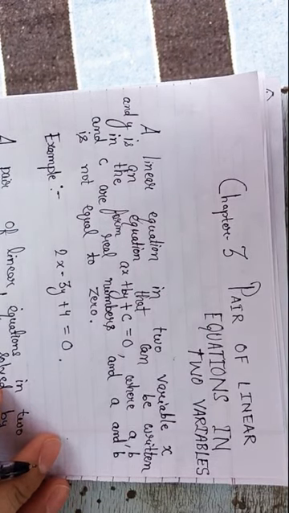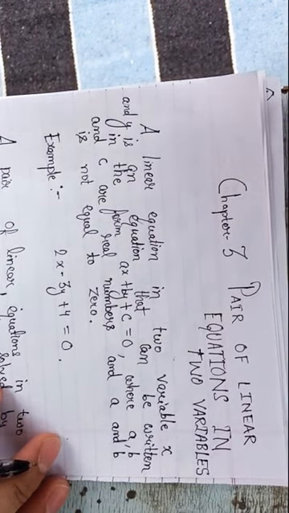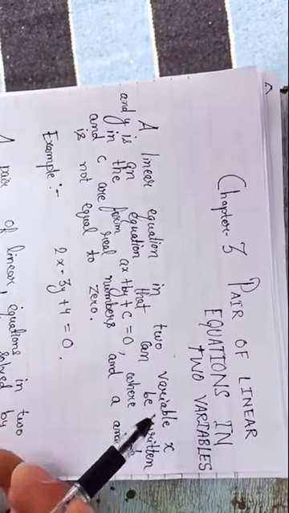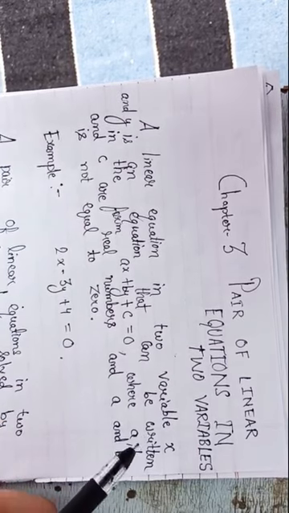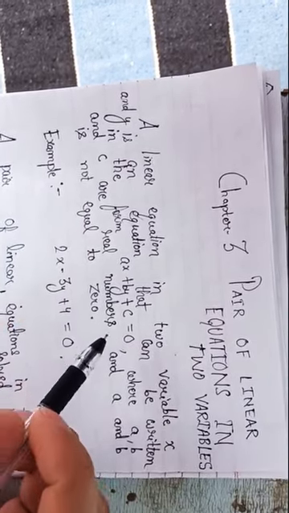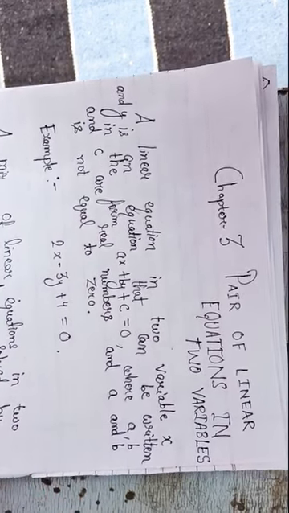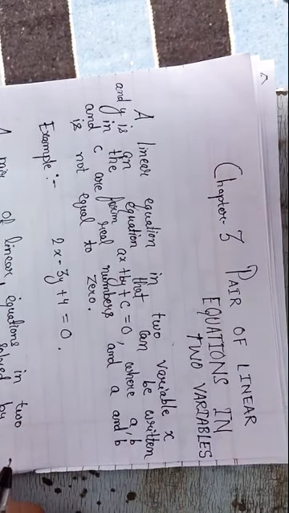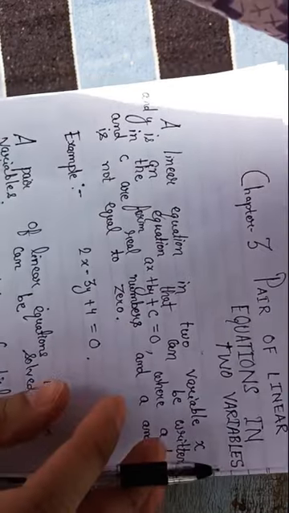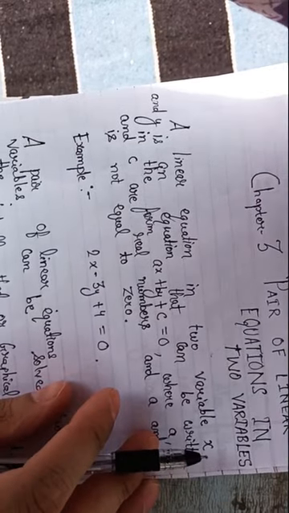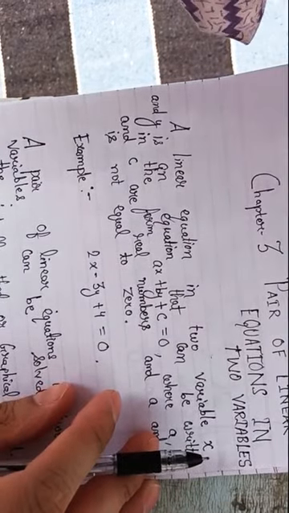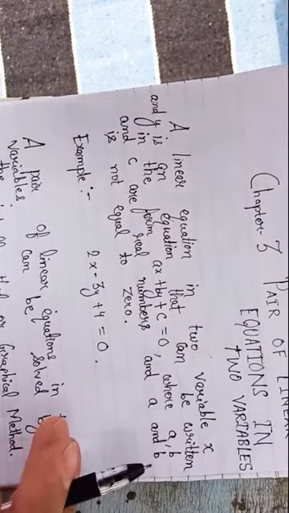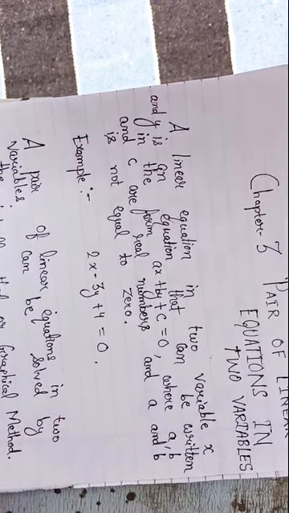Today we are going to start a new chapter, chapter 3, pair of linear equations in two variables. So first of all, we should know the meaning of linear equations. Moving on with the definition, firstly we will learn about the definition and the concept, then we will move towards the questions.